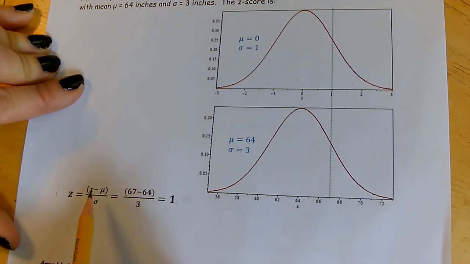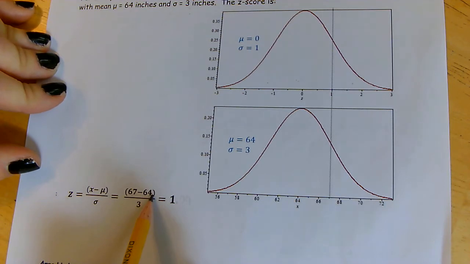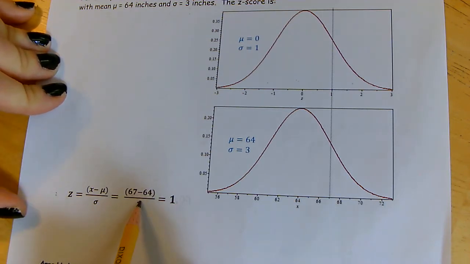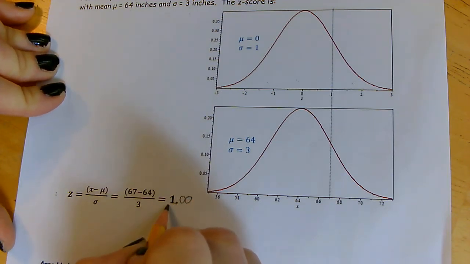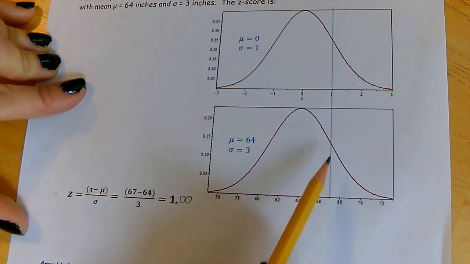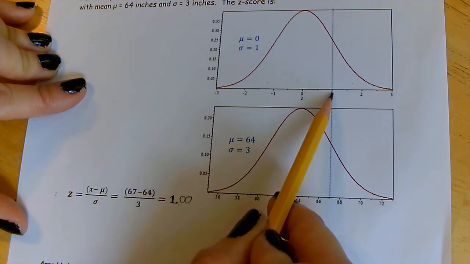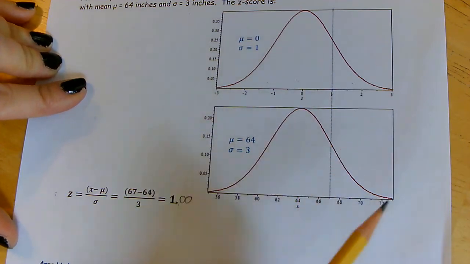To get the z-score, we take that 67-inch woman, subtract the mean, divided by the standard deviation, and we find out that she's exactly 1 standard deviation above average for this normal distribution. So we take this 1, the 67 inches, translate it to our z-table so we can use the yellow table to answer questions about this distribution.